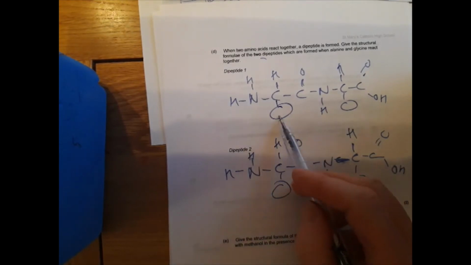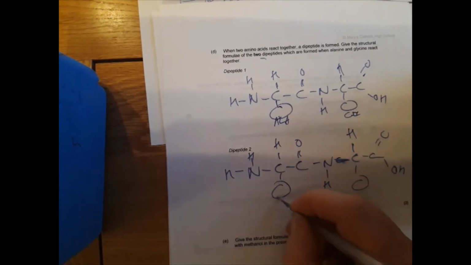Double bond O there, double bond O there. H here, H here, H here, H here. Now all you've got to do is put different groups in those positions. Do the one for alanine and glycine, whatever that side group is, gly and ala.